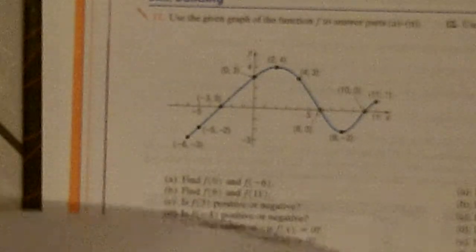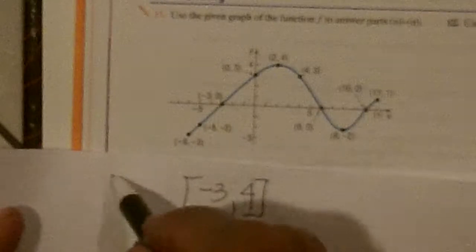And then what's the range of f? Now we're looking at the lowest place to the highest. The lowest is -3 in the y, and the highest place is 4 in the y. That's the range.